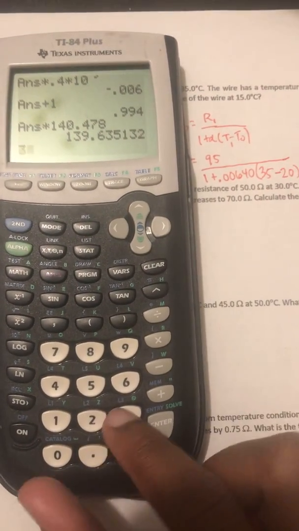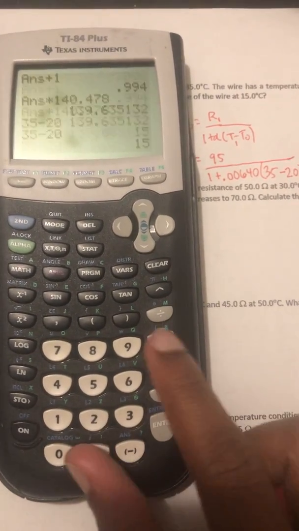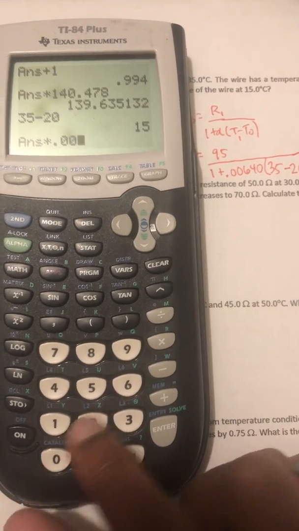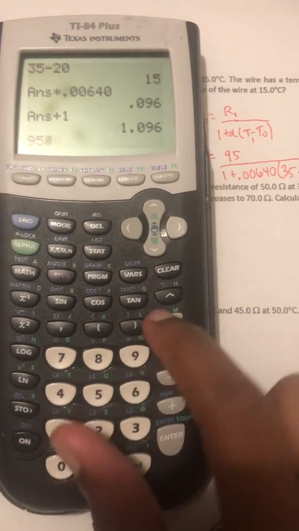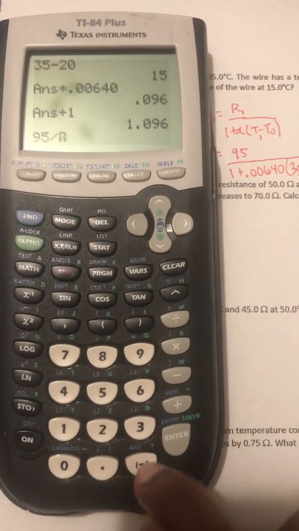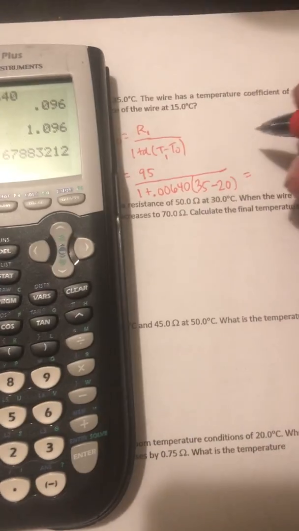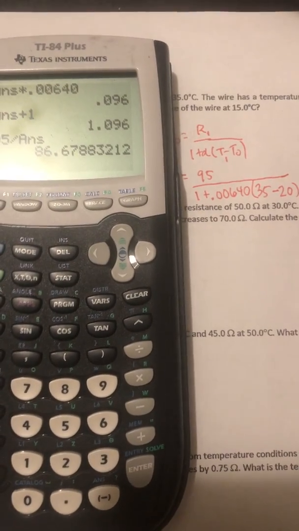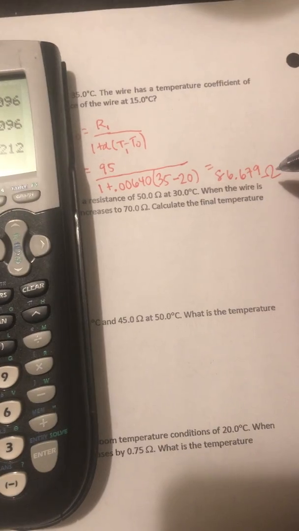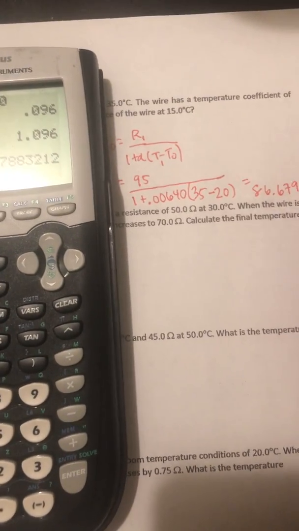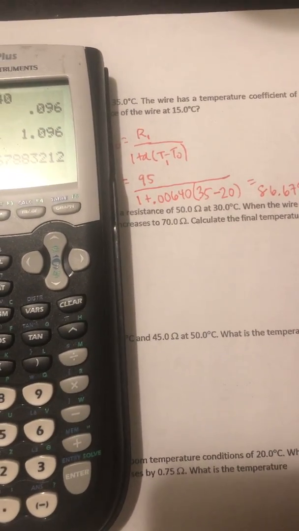All right, 35 minus 20 times 0.00640 plus 1. And I get the resistance to be 86.679 ohms. And I like putting as many decimal places as possible because that's how I know my answer's going to be more precise.